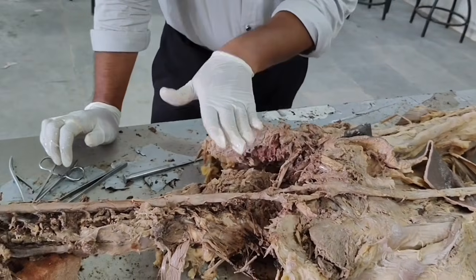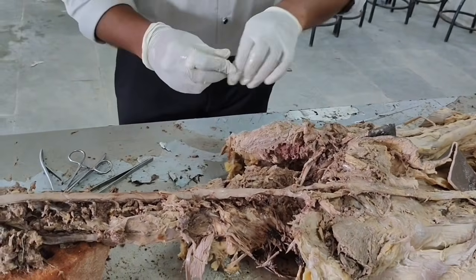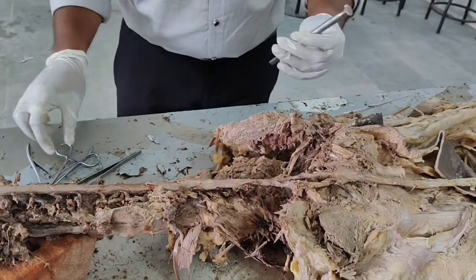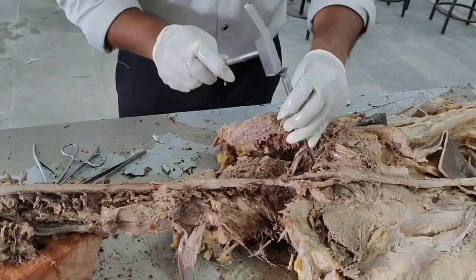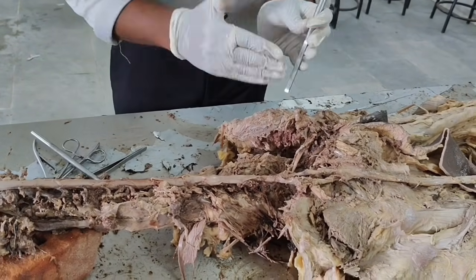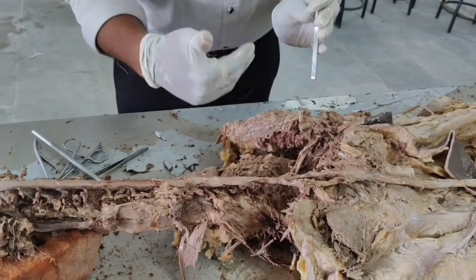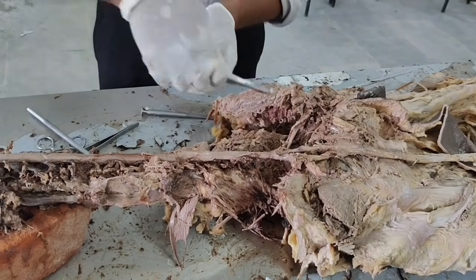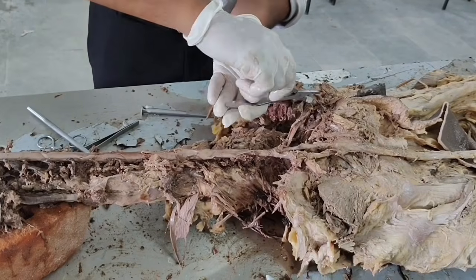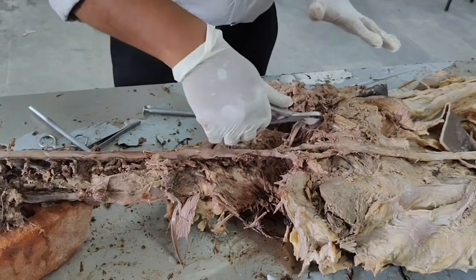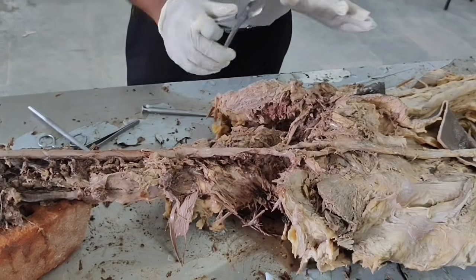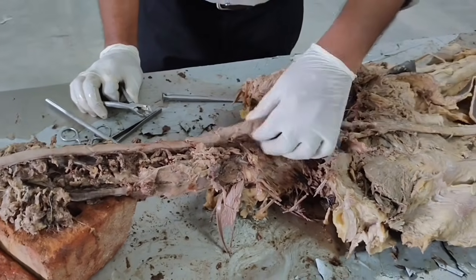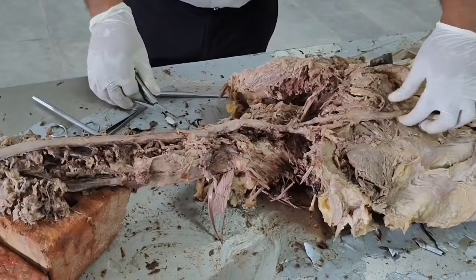And for the cauda equina and filum terminale, here will be the sacrum bone. Here will be the sacral canal. So gently with the help of a hammer, you have to break the lamina of the first sacral vertebra. Then with the help of bone nibbler, by this way you have to open its roots as much as possible. By this way you can open the spinal canal with its dura mater as well as its branches.